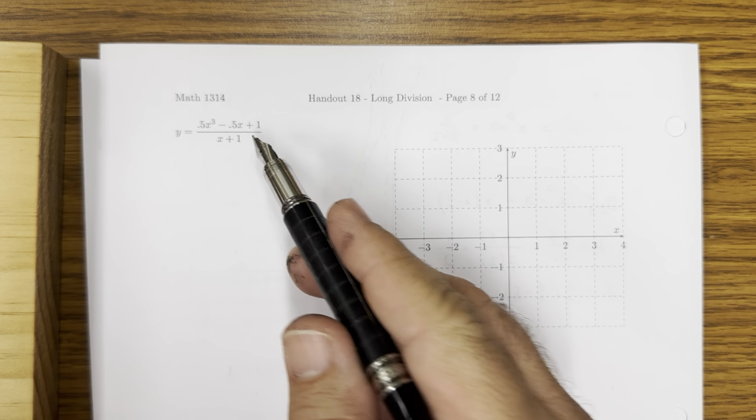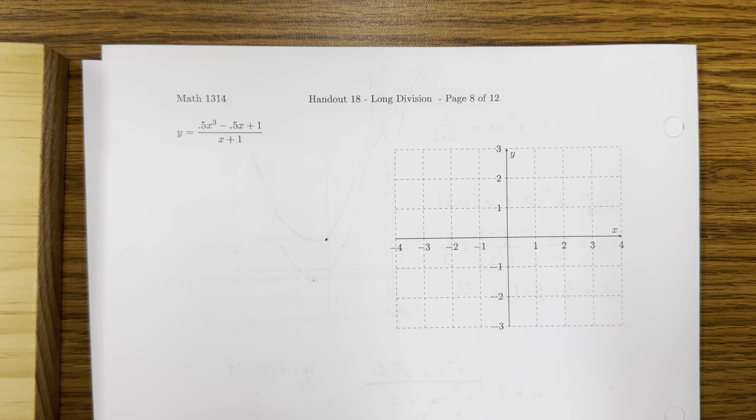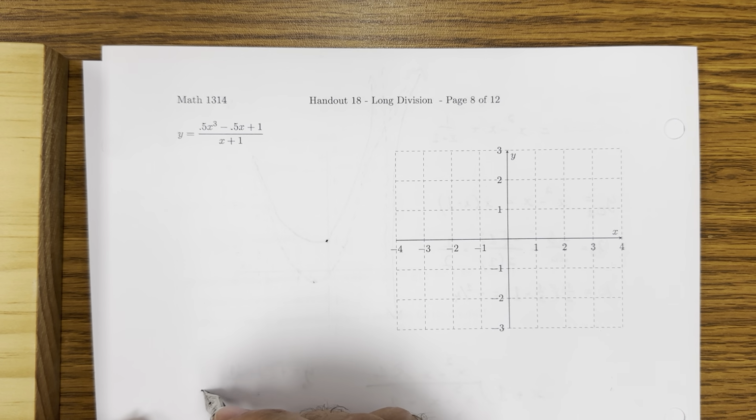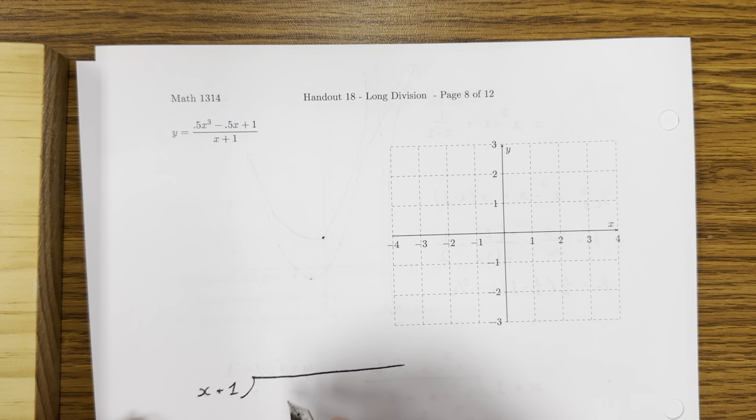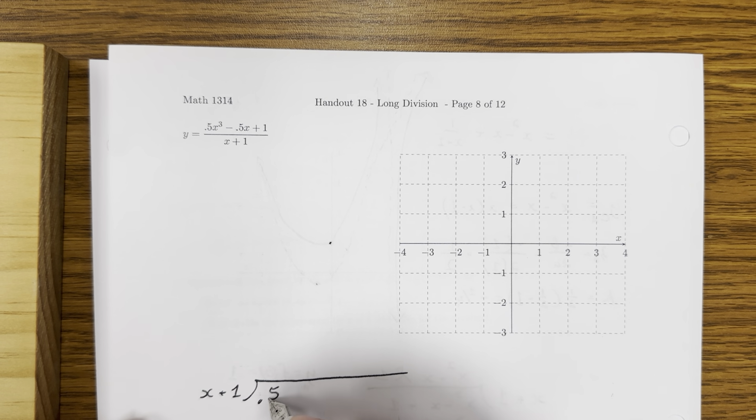So now we're going to use long division again on this guy. So we got 0.5x. Just go ahead and fill everything out.